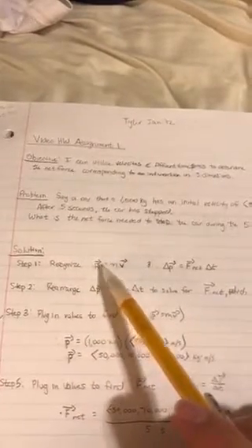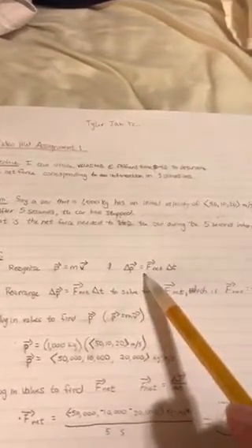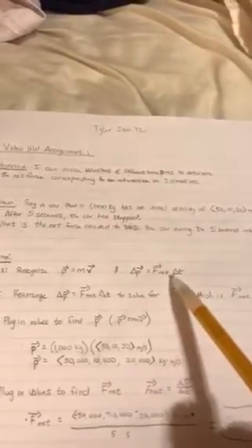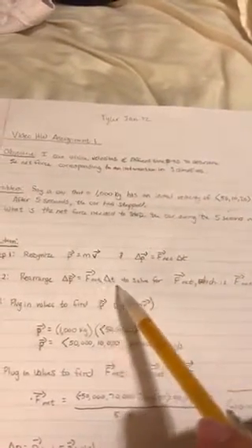So working towards the solution, the first step is to recognize that the momentum vector equals the mass times the velocity vector of the object in question, and that the change in the momentum vector equals the net force vector times the change in time. The second step in this solution is to rearrange this equation for the change in the momentum vector to solve for the net force vector. So we do that by dividing the change in time over to here, and we get that the net force vector equals the change in the momentum vector divided by the change in time.